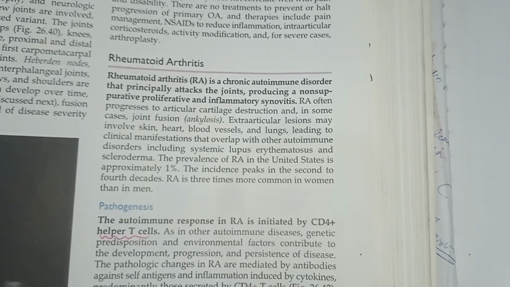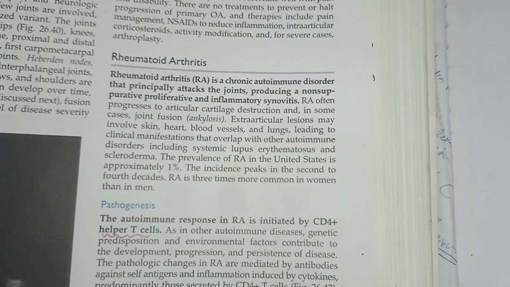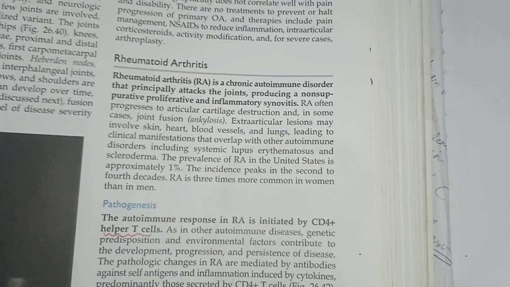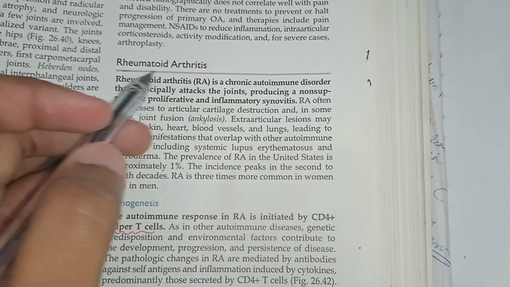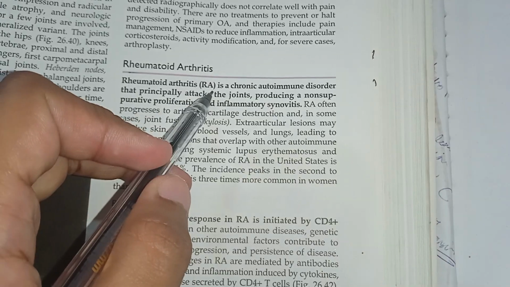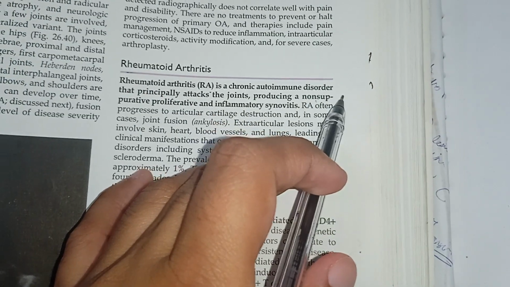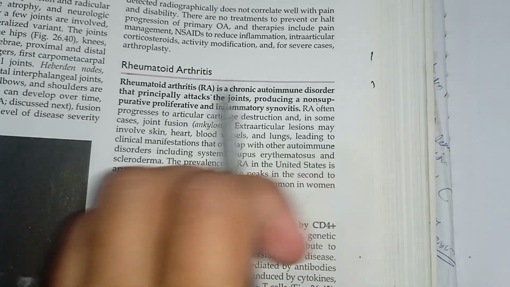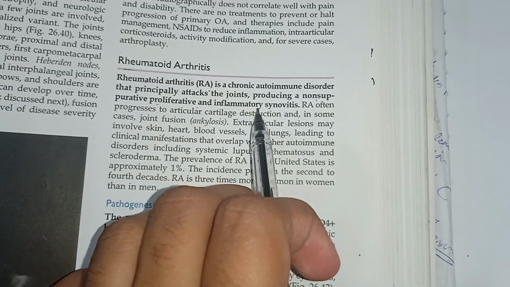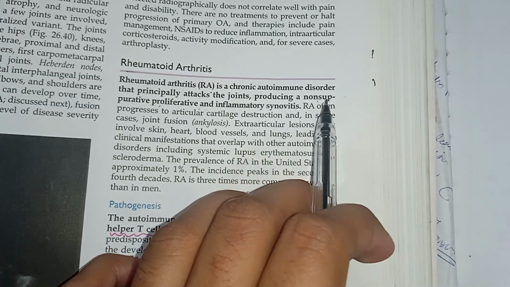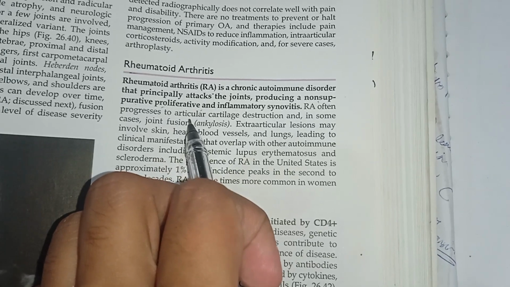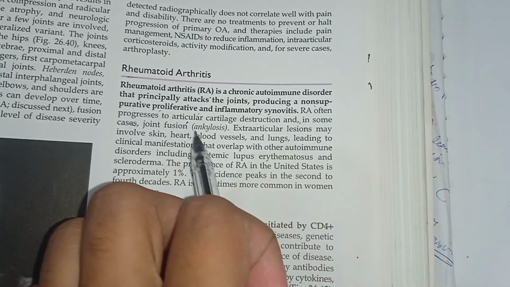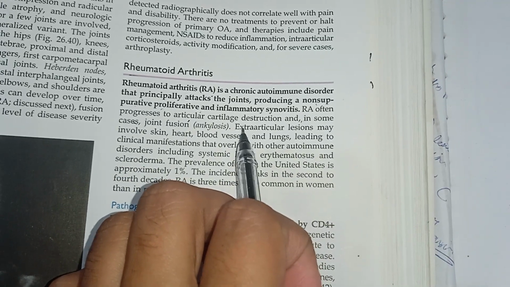Good morning, everyone. So, let's start with our today's topic, that's rheumatoid arthritis from Robbins textbook, right? So, let's proceed. First of all, what is rheumatoid arthritis? Rheumatoid arthritis is a chronic autoimmune disorder that principally attacks the joint, producing a non-suppurative, proliferative, and inflammatory synovitis. Rheumatoid arthritis often progresses to articular cartilage destruction and in some cases the joint fusion, that's ankylosis, right?